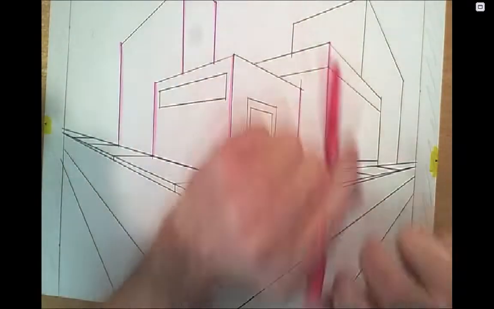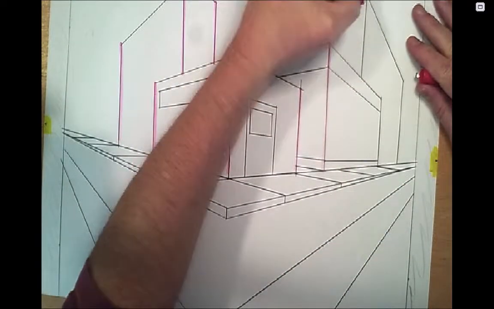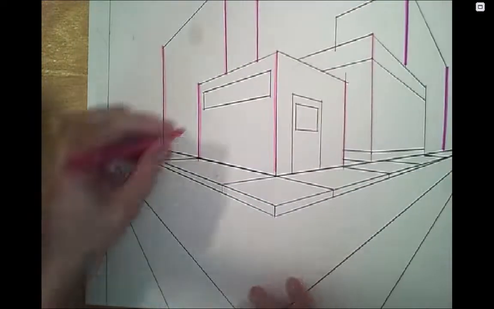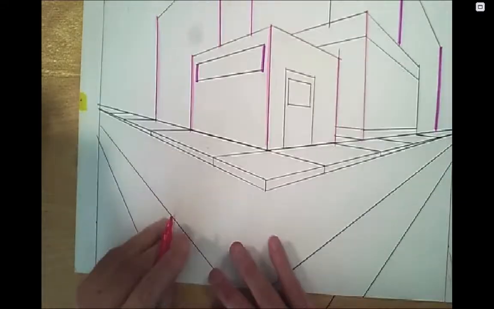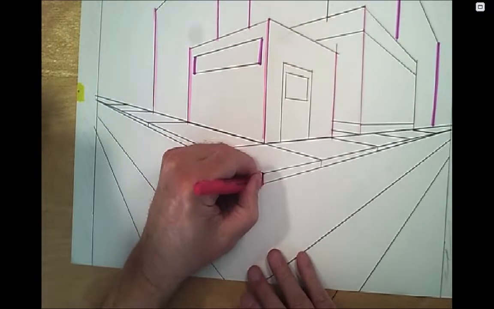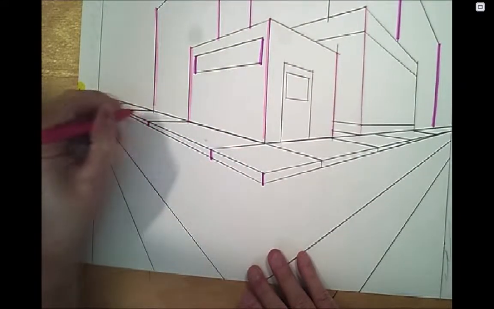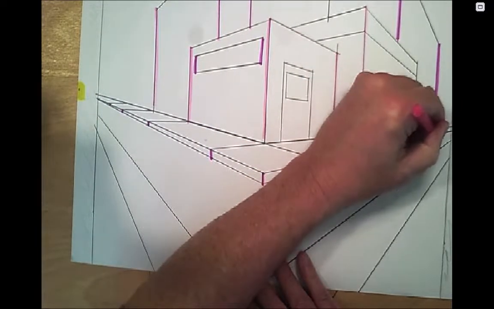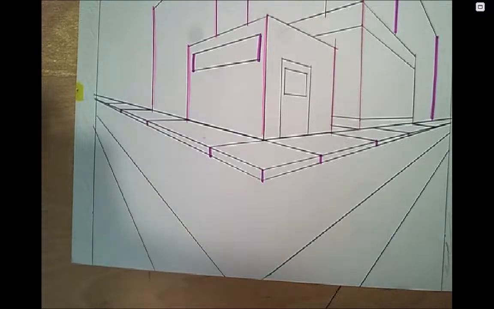Here I drew a vertical. Then over here I drew a vertical. Vertical. Vertical. Remember how I made this sidewalk stand up? These are all verticals. And there's probably more on here.